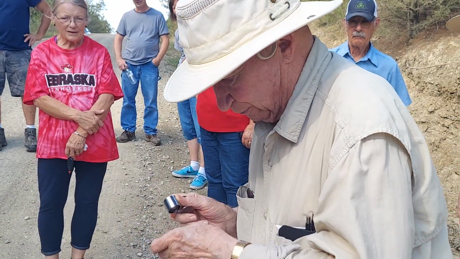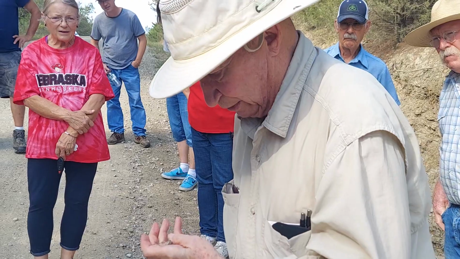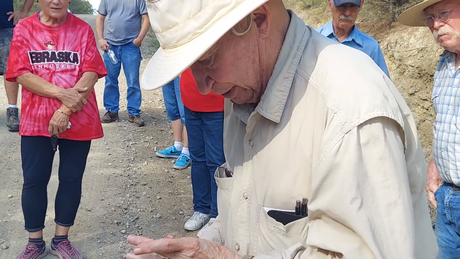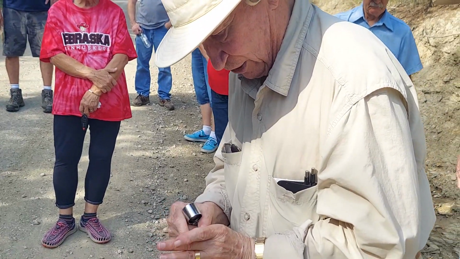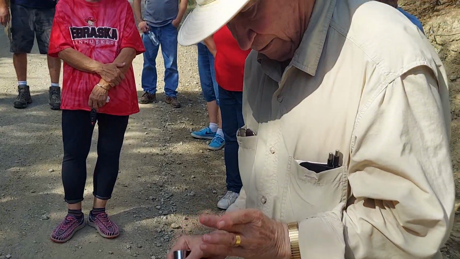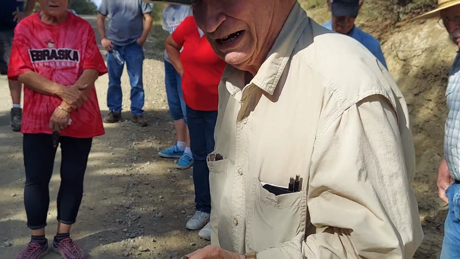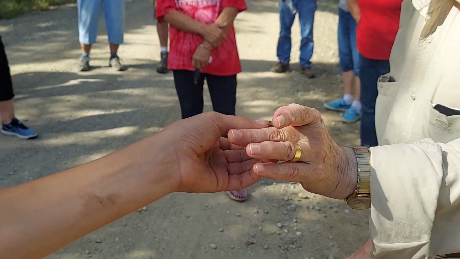I think what you have is a bit of a concretion, and this actually looks to me to be some kind of piece of fossil plant. Oh, a concretion with fossil plant in it.